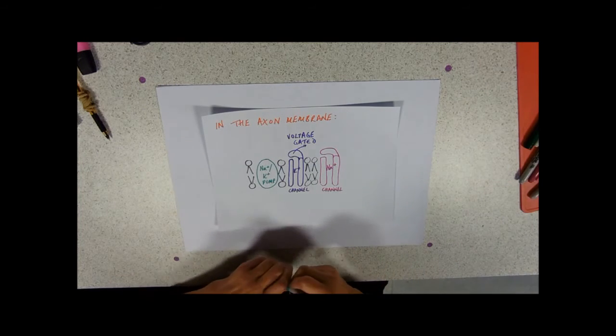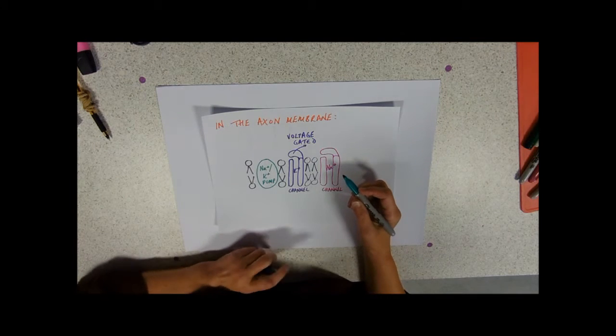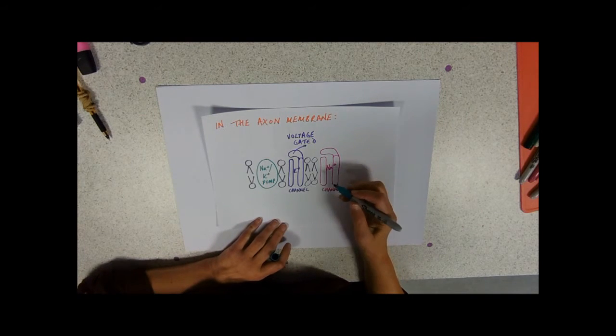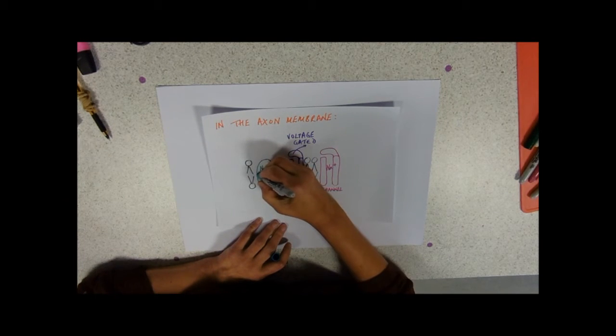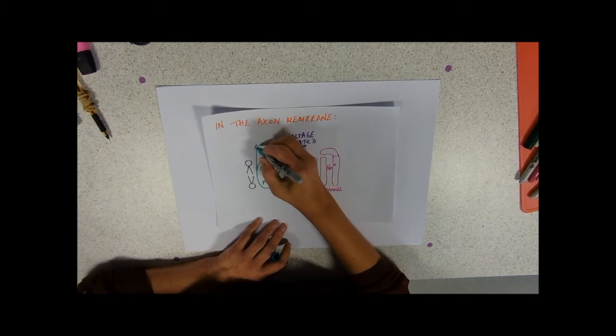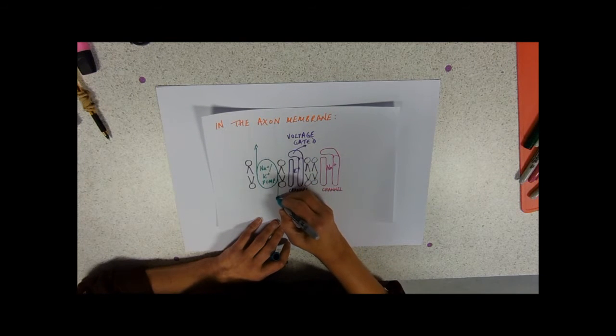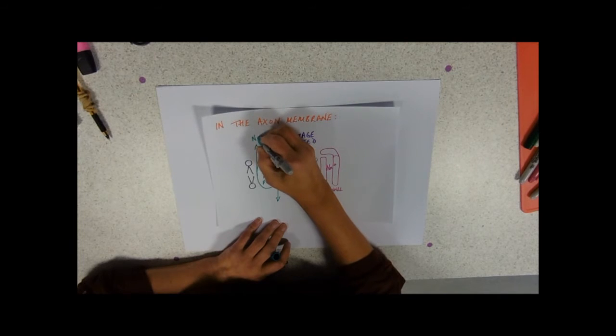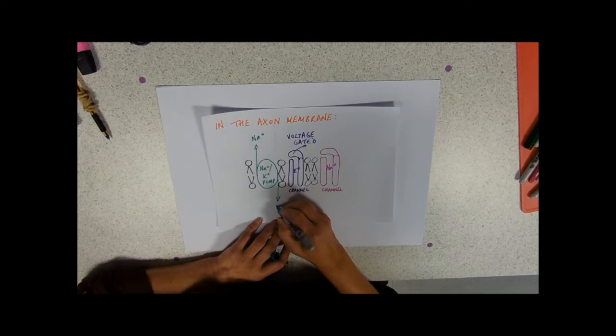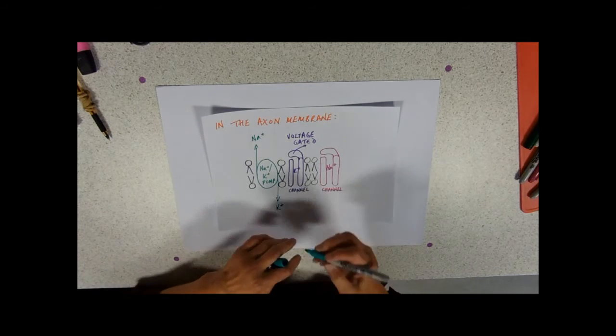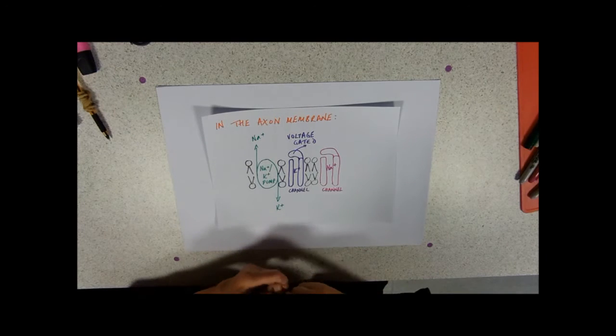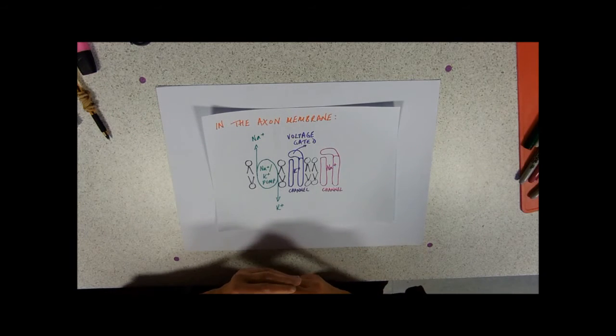The sodium-potassium pump is different. It's an antiport pump, so it's going to take things in two different directions. What this pump does is it utilises ATP, and it moves sodium ions in one direction and potassium ions in the opposite direction at the same time.